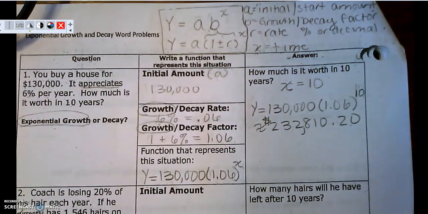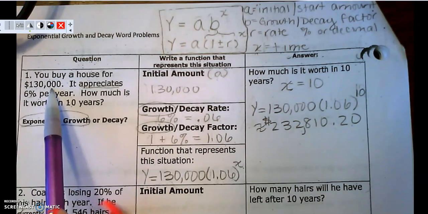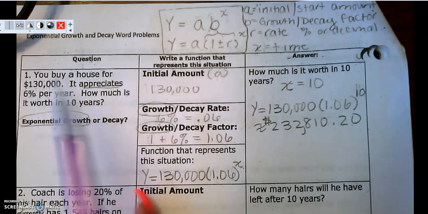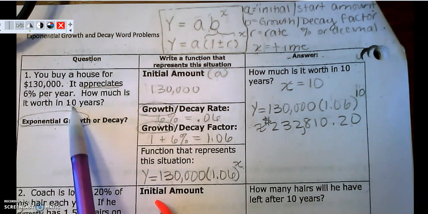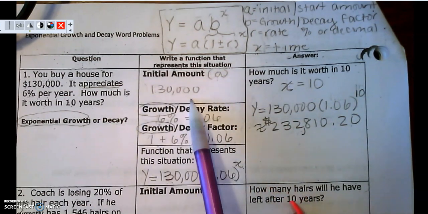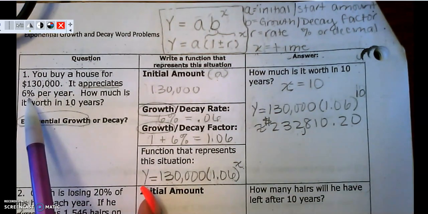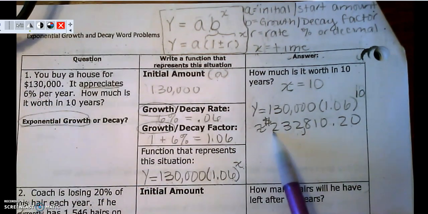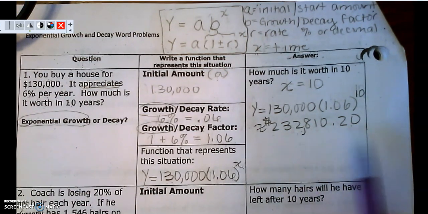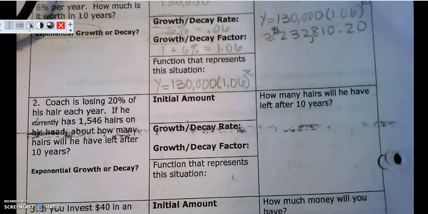So let's analyze the situation. He or she bought a house for $130,000. It appreciated, or increased, 6% per year. And they wanted to know how much the house was going to be worth in 10 years. Well, he started with an initial value of $130,000. And then after 10 years of it appreciating at 6%, the person's house is now worth $232,810.20.